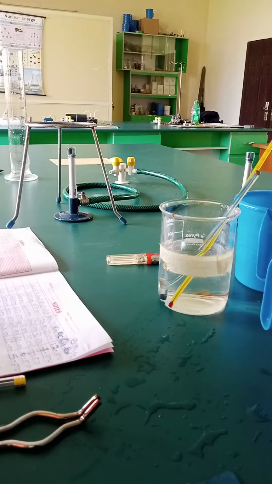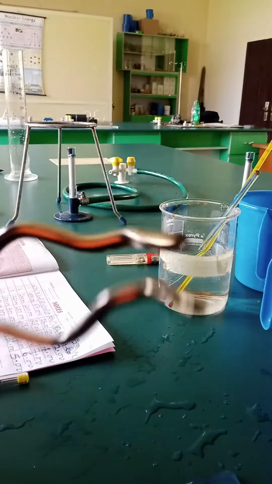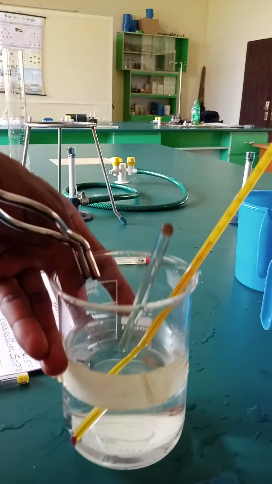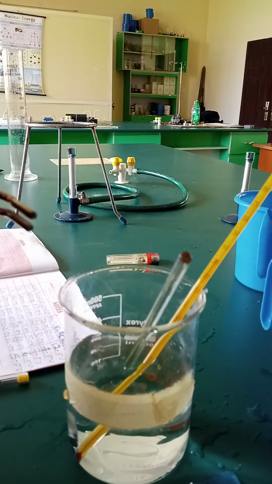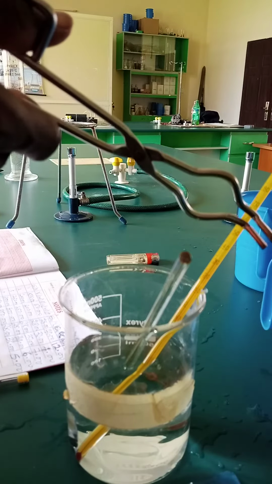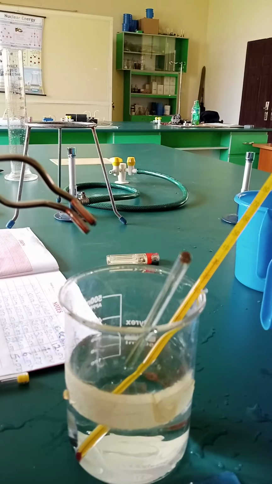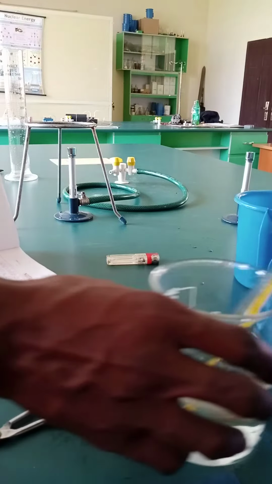Maybe the pair of tongs was a little bit delayed in the beaker, and the heat that was coming from the pair of tongs also added to the heat in this experiment.